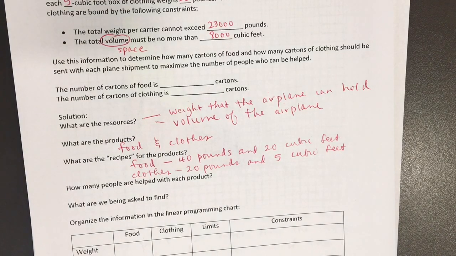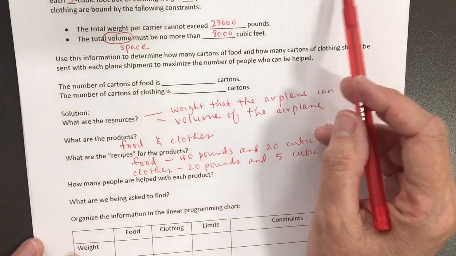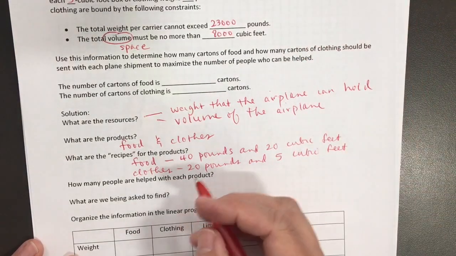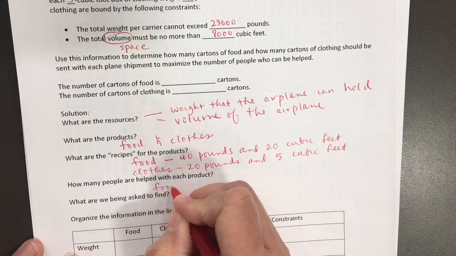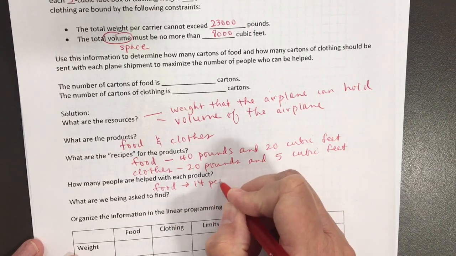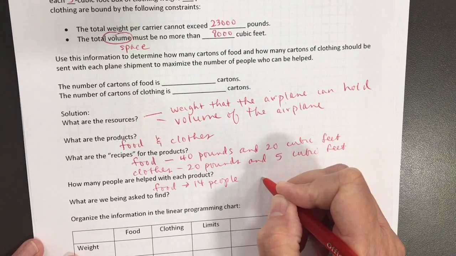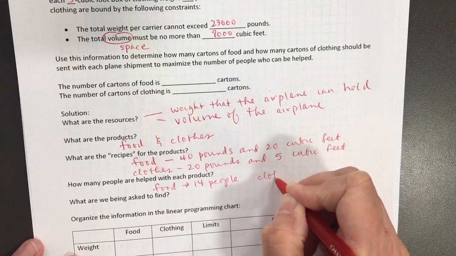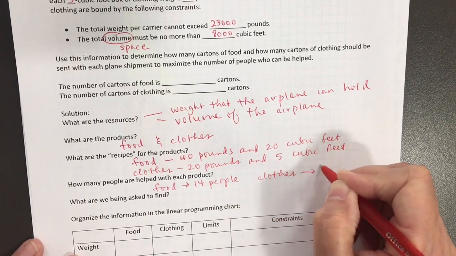We want to know how many people are helped with each. So they told us each carton of food helps 14 people. Each carton of clothes helps 6 people.